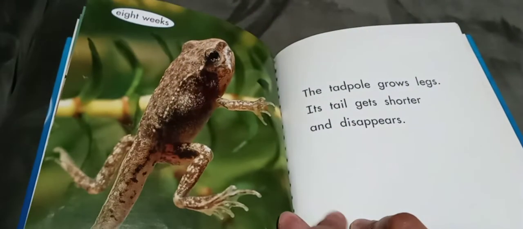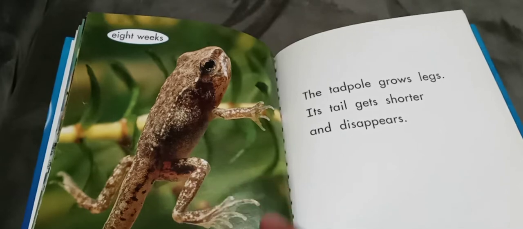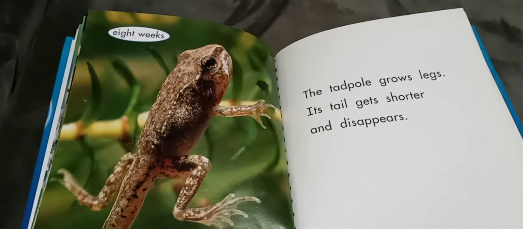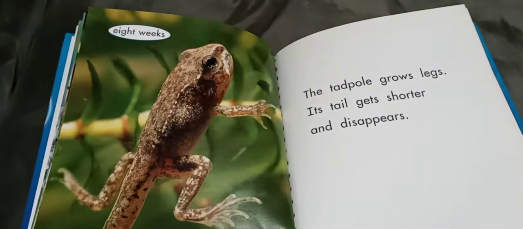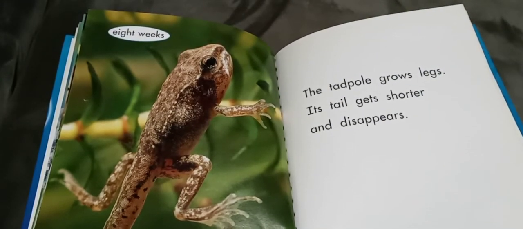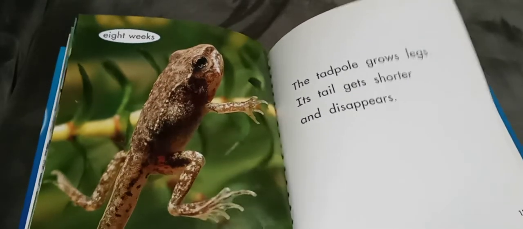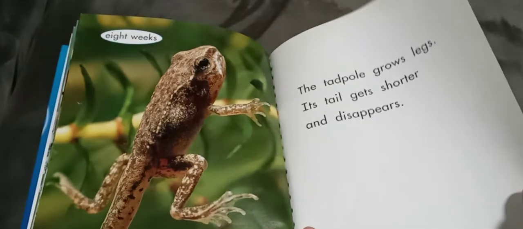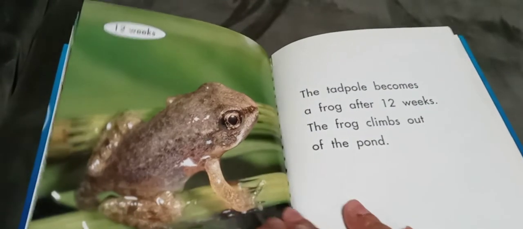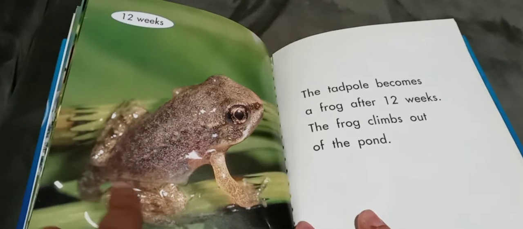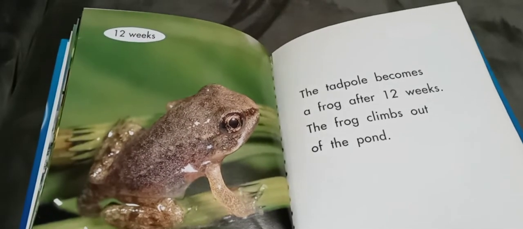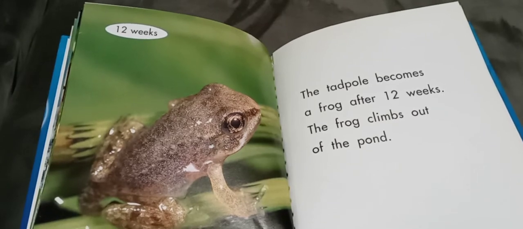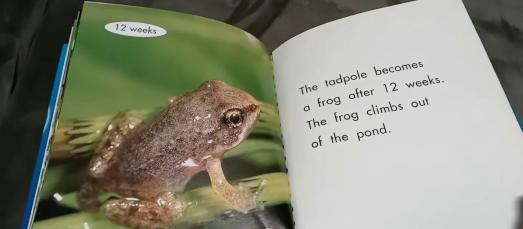Wow, that's amazing. He can live underwater first, and then after 4 weeks, he can go out of the water and live outside. The tadpole grows legs, its tail gets shorter, and it disappears. Can you believe that this big long tail will disappear? Wow, that's a transformation. This is 12 weeks. Do you see any tails there? The tadpole becomes a frog after 12 weeks, and the frog climbs out of the pond.